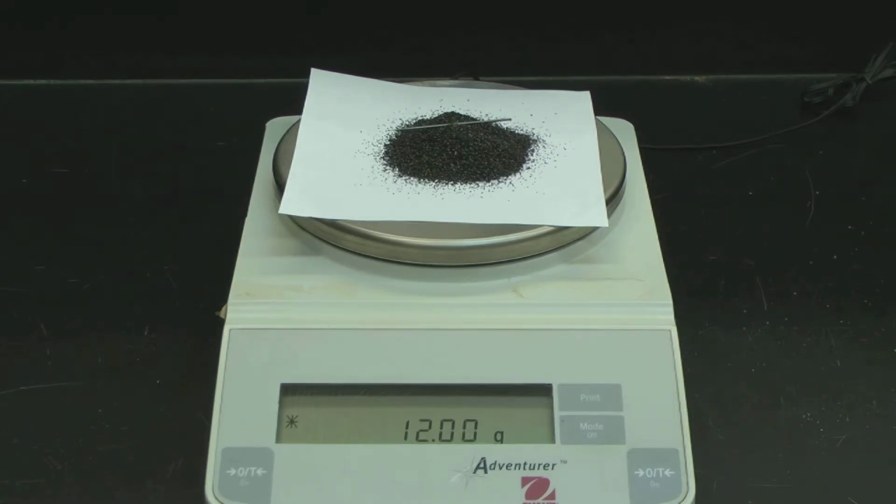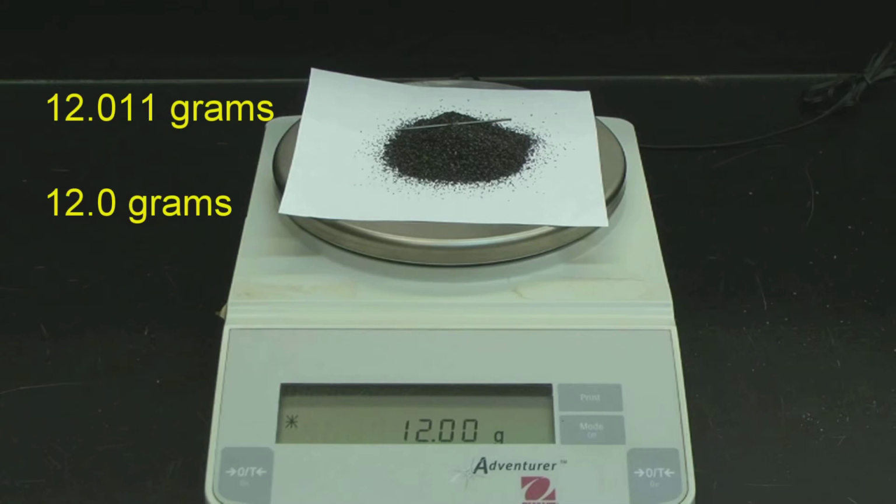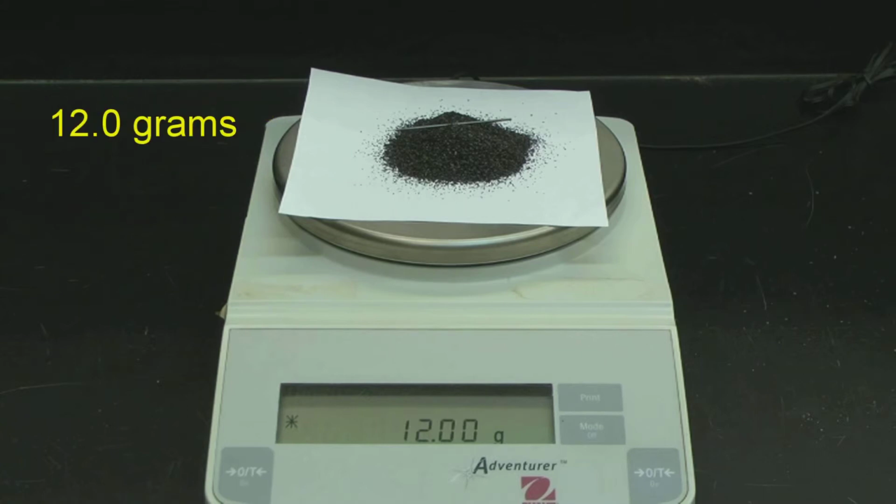We now have 12 grams of carbon atoms, but we still need 11,000th of a gram, but that will be difficult to do. So we're going to round off the number to 12 grams, and that will get us very close to 1 mole of carbon atoms.